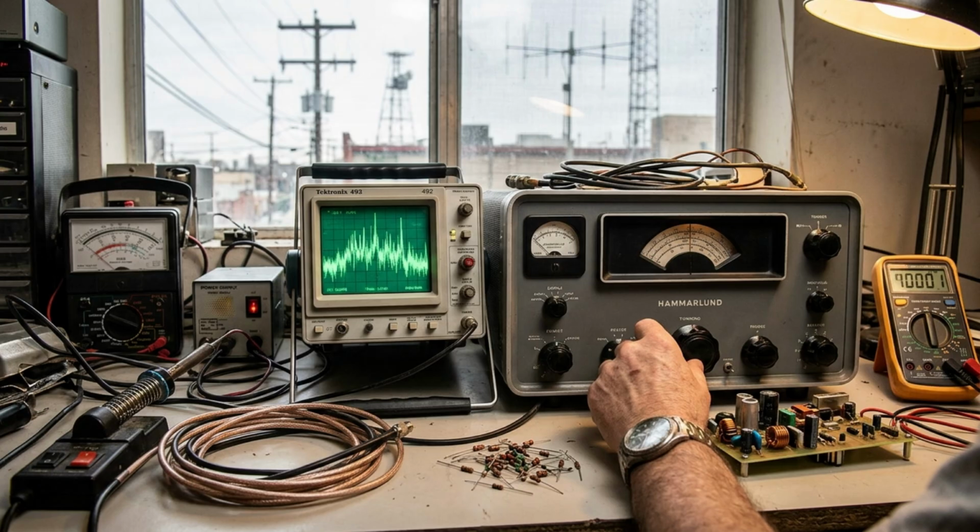Every real-world signal exists in an environment filled with other signals. A receiver may pick up noise from electronic circuits, interference from nearby transmitters, or unwanted frequency components generated within the system itself. If these unwanted frequencies are not controlled, communication performance can degrade significantly.